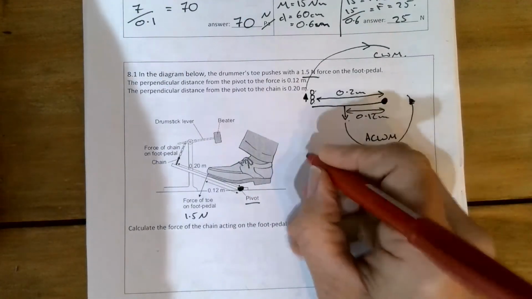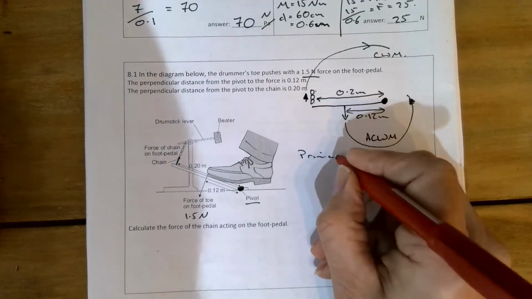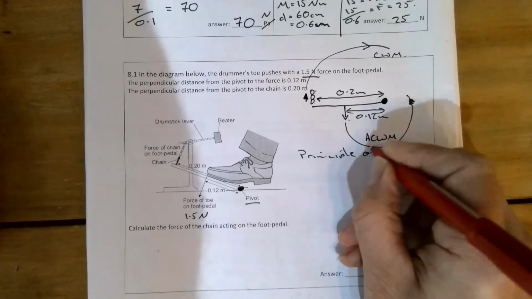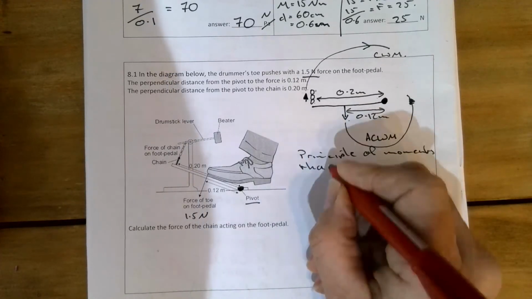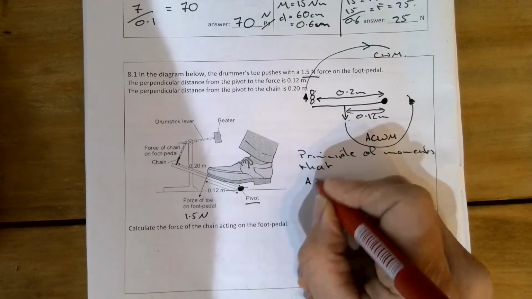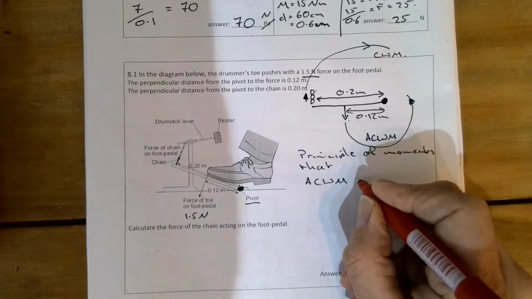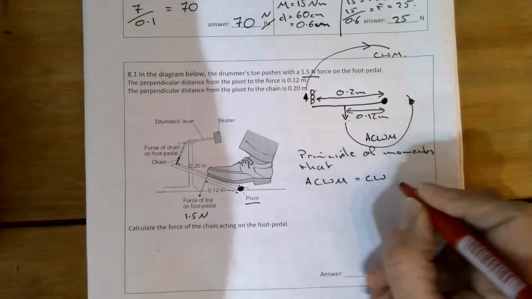So we know from our principle of moments that the anti-clockwise moment is equal to the clockwise moment.